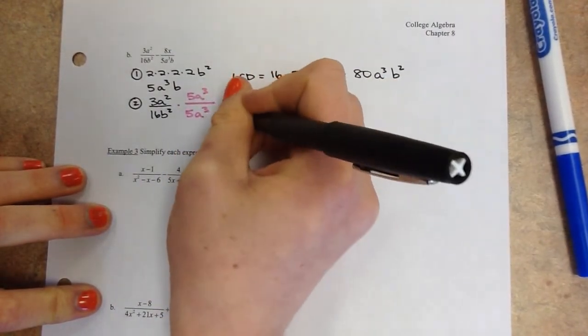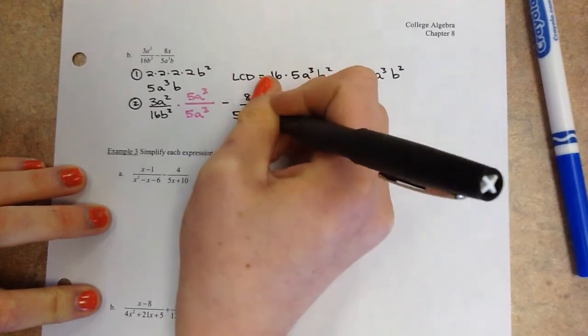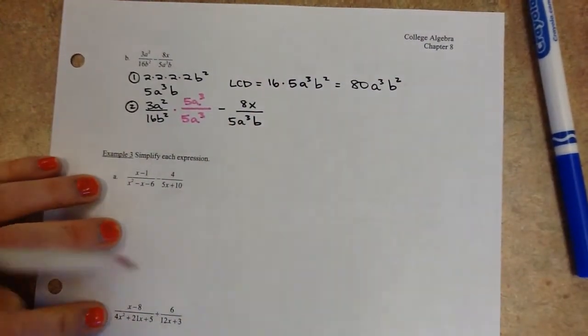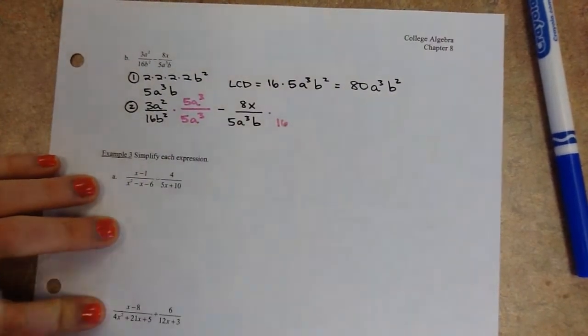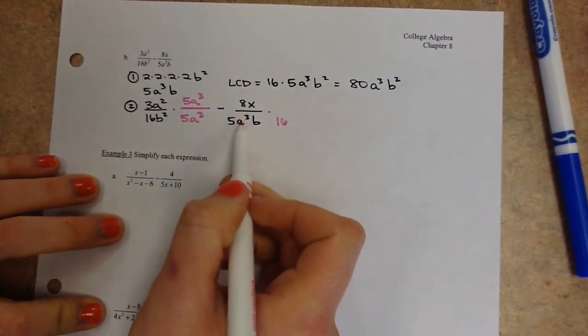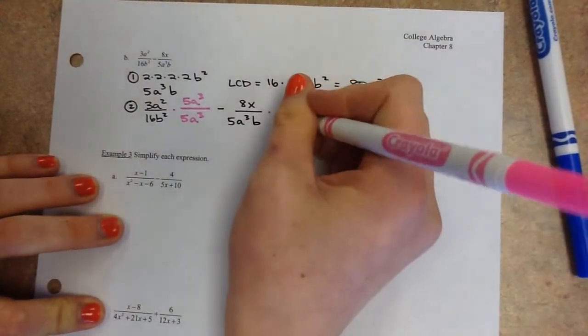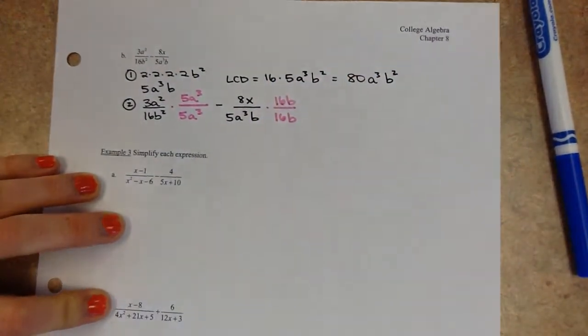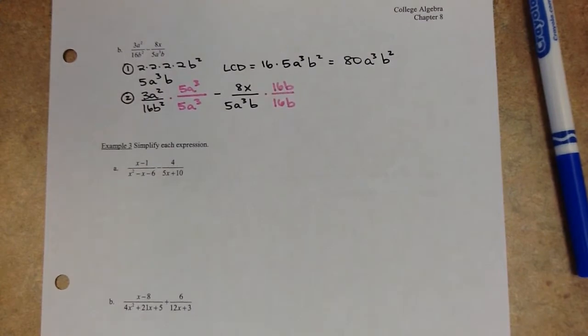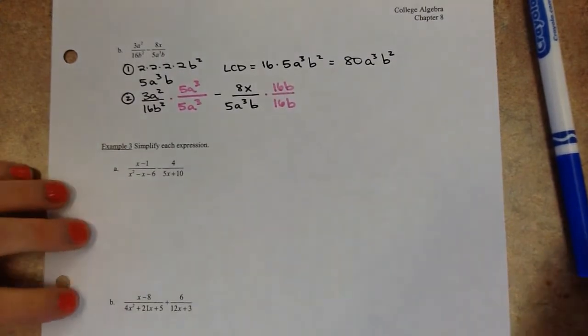Okay, next, then minus 8x over 5a cubed b. Same thing, compare it to the LCD, see what we still need. We need to multiply by 16 because 5 times 16 is 80. We have all 3 copies of a. We need 1 more copy of b. Okay, so that's what we multiply in. Those are our fancy ones.